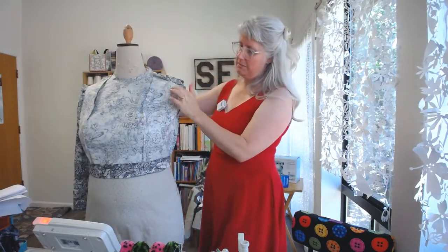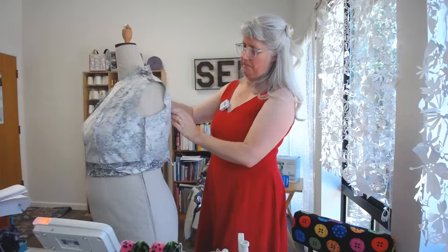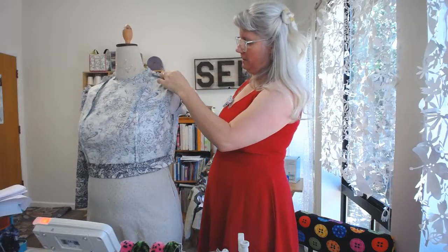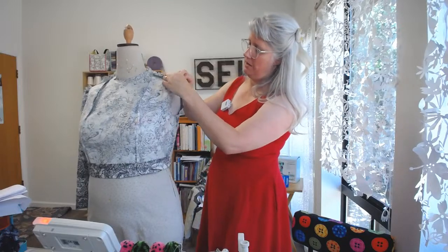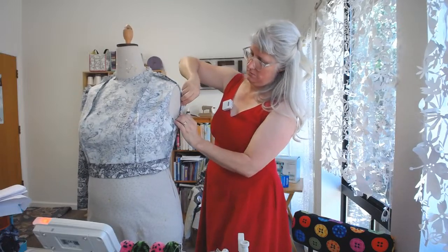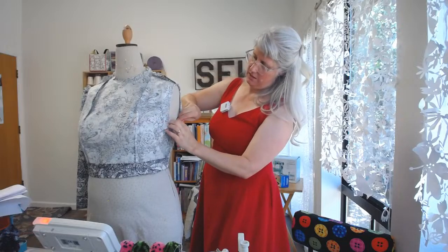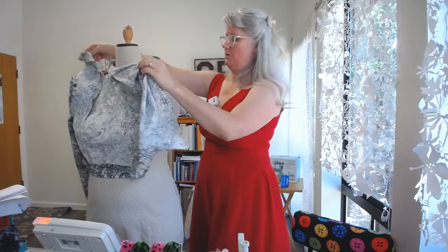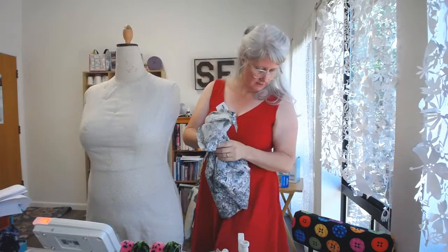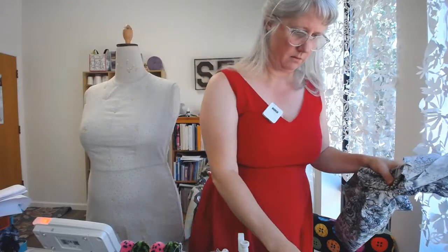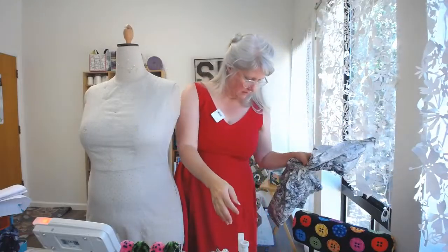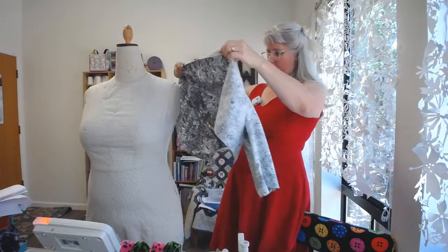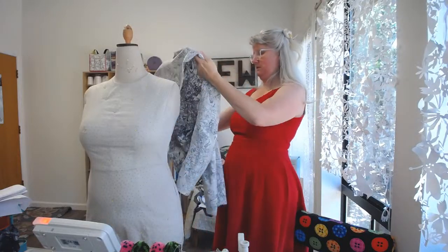The armhole, well, it has seam allowance on it. No, I don't think it's too small. It might be a little bit, but remember, it's got seam allowance. So it would be actually down here. So no, I don't think it's too small at all. All right, this is my done pile.